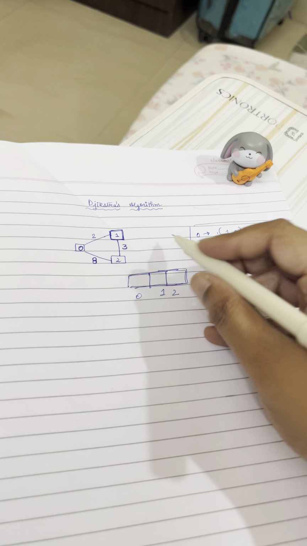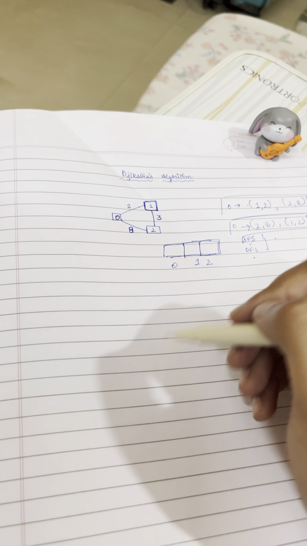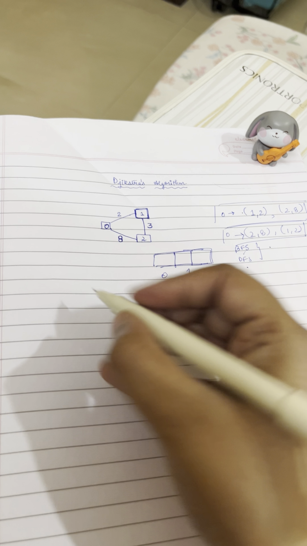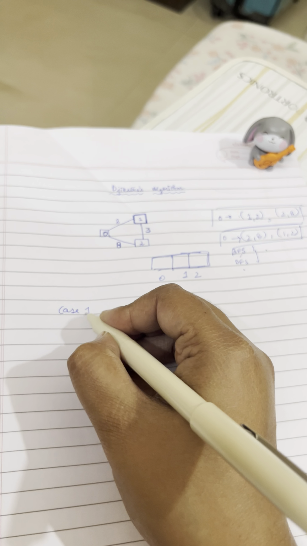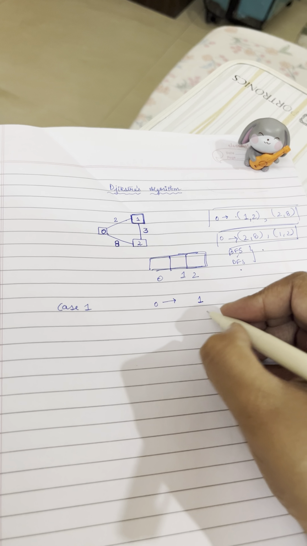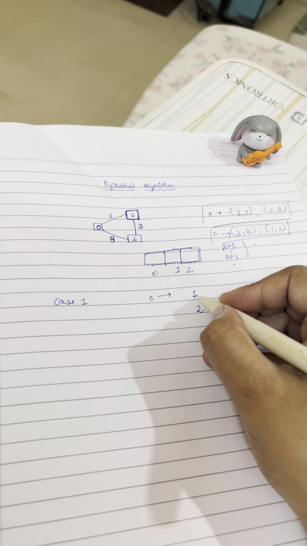Just see. Suppose I put my 0 in the queue. I will pop that particular 0. So now I have 0. And now for the first case, so this is case 1. In the first case, I will definitely first go to 1 and then I will go to 2. So I will check for 1. For 1 I will get 2.